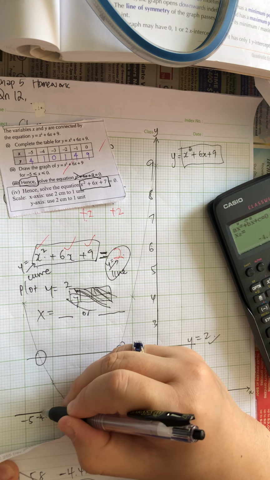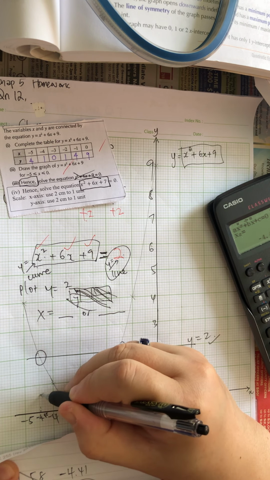Pretty close. I'm happy with it. I don't need to make any change. They will give you allowance. Don't do like me, you just use a pen and do it. So it's minus 4.45, which is very close to the required answer, minus 4.4. So you get full marks.